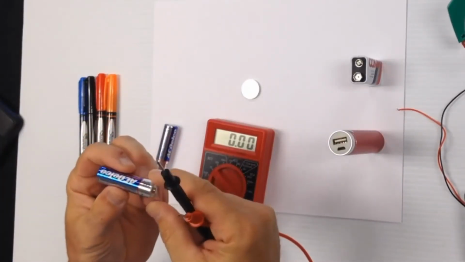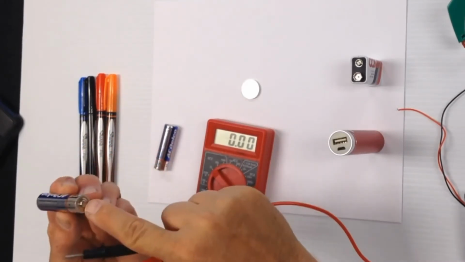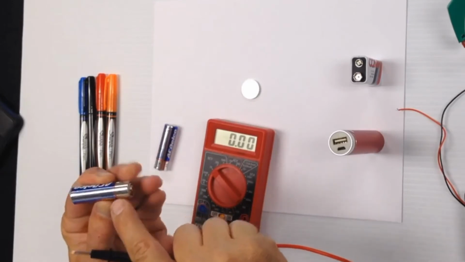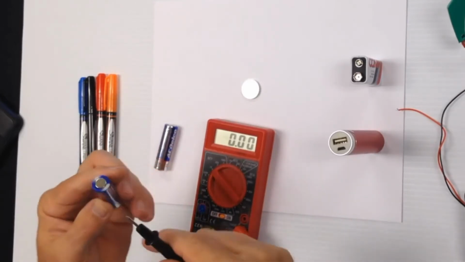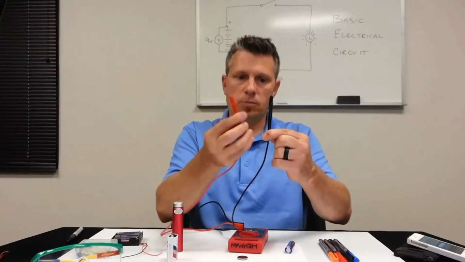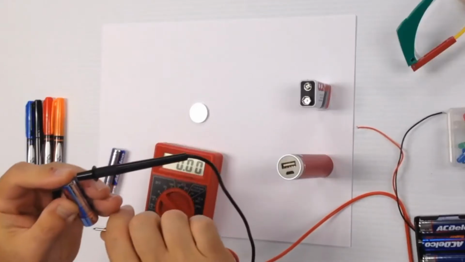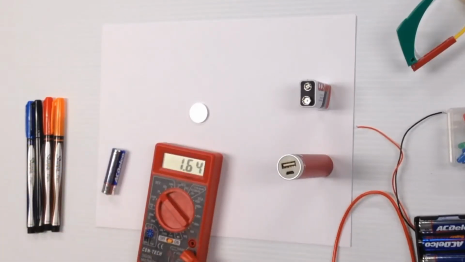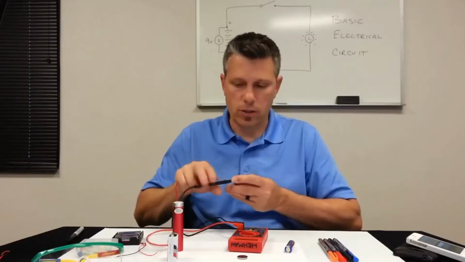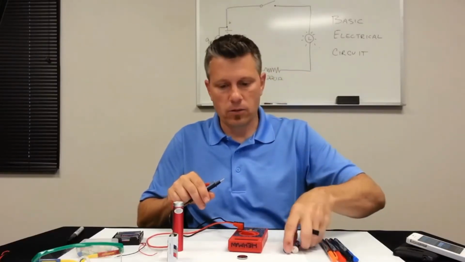On the battery, it will tell you which is plus and which is minus. On the AA, this little part that has little nipples sticking out is your positive, and the flat part on the back is your negative. Black is generally negative, and red is positive. So I'm going to take my black lead here, put it on the back. I'm going to take my red, put it on the front, and I'll look at my multimeter, and I'm getting 1.64 volts. Battery's brand spanking new, so it's measuring a little bit high, and that's okay.